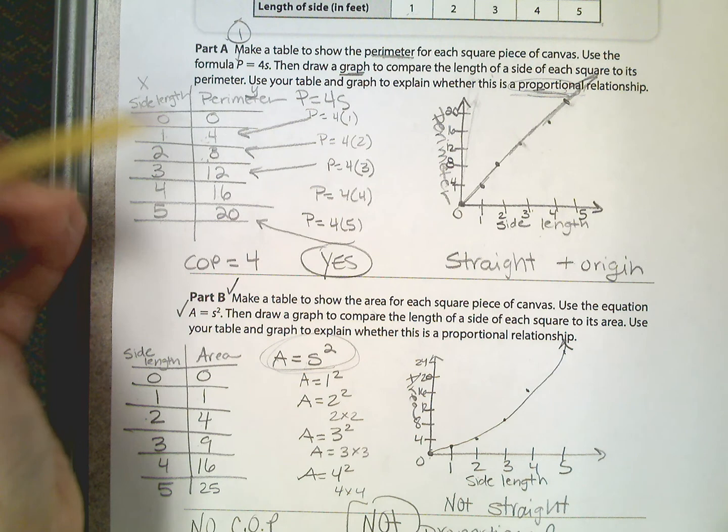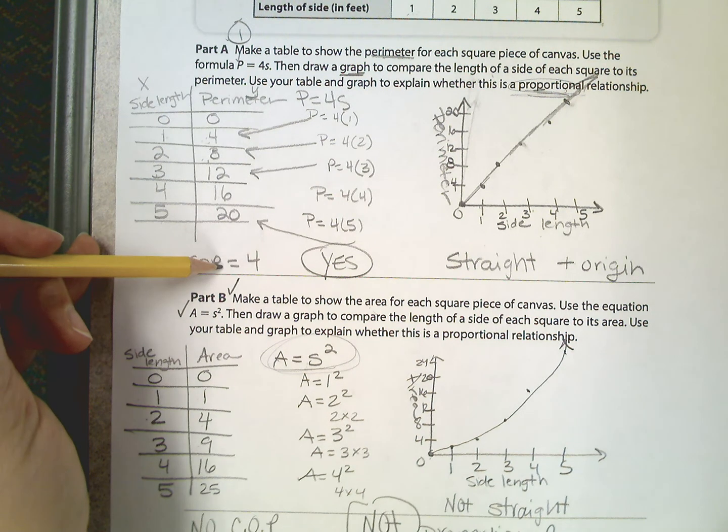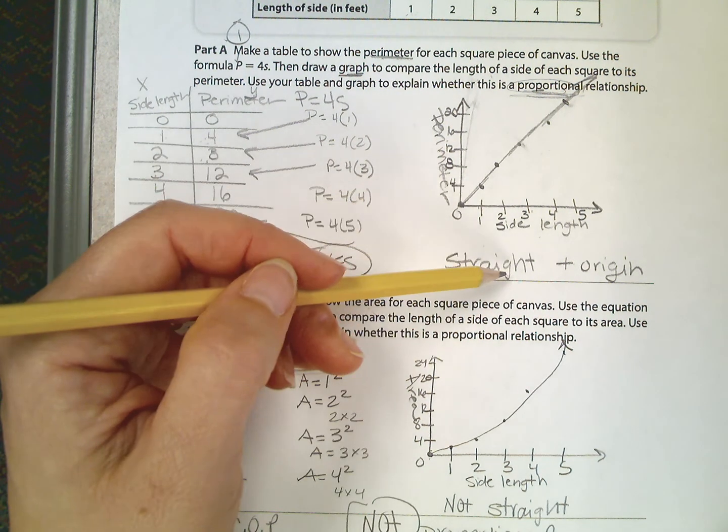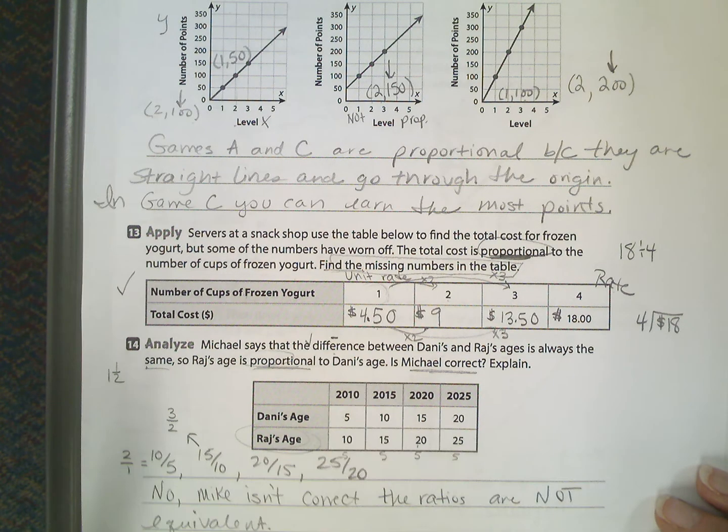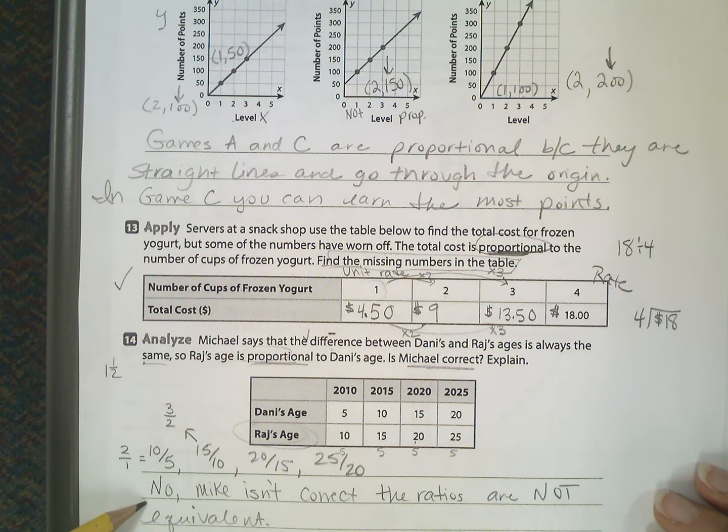All right, so today's lesson, we reiterated the idea that we can take a table and find a COP. We're looking at graphs to see if they are straight and go through the origin. We reviewed going from a rate to a unit rate. And then we also looked for equivalent ratios.